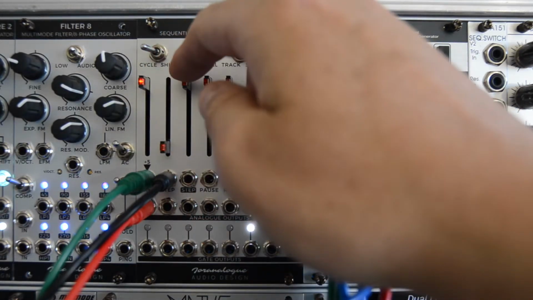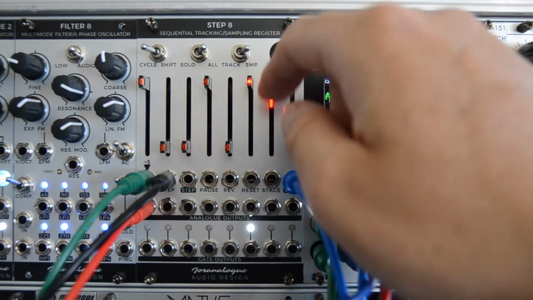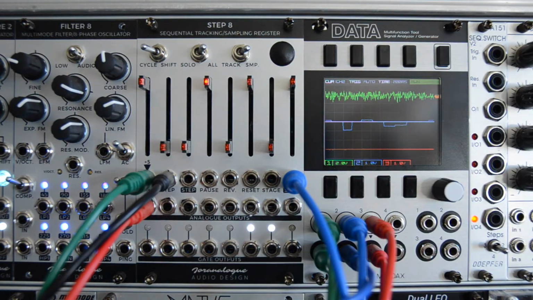And now you can still go ahead and mute certain steps. Let's add some reverb to this.